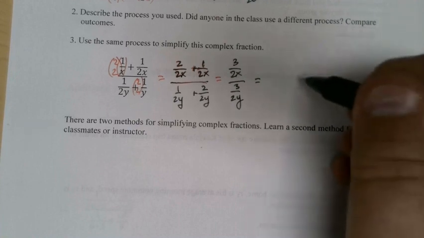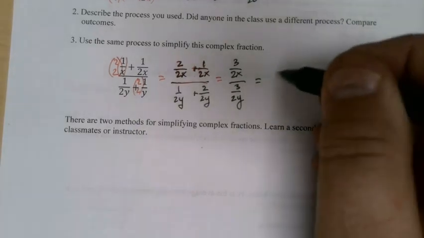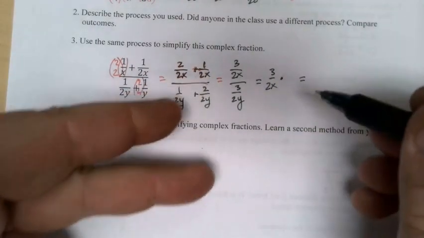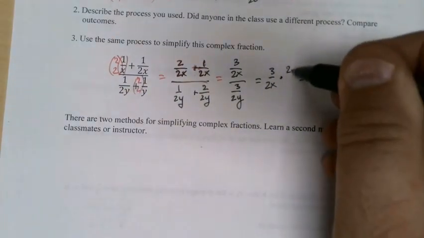Let me show you what really happens. I'm going to take this 3 over 2x, and I'm going to multiply it by that flipped. So 2y over 3.